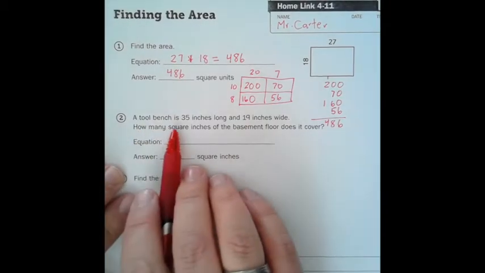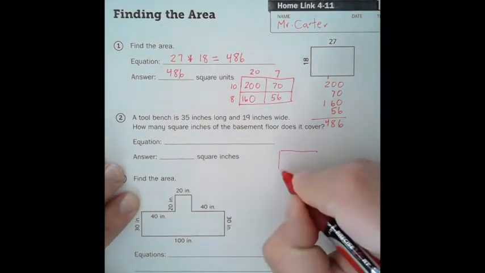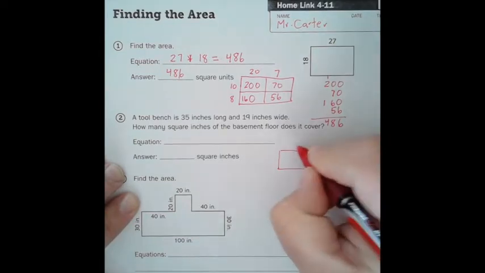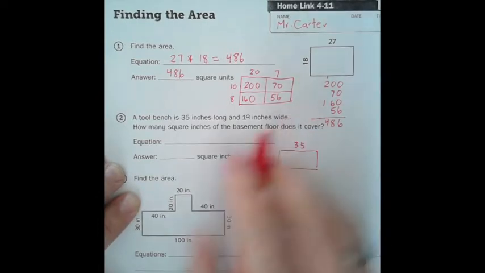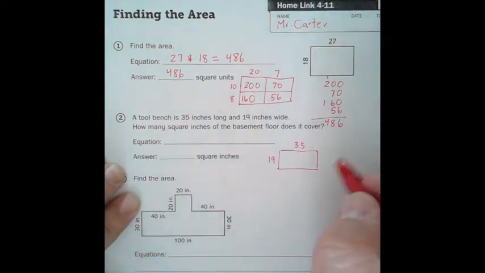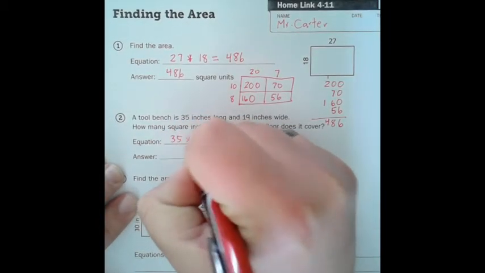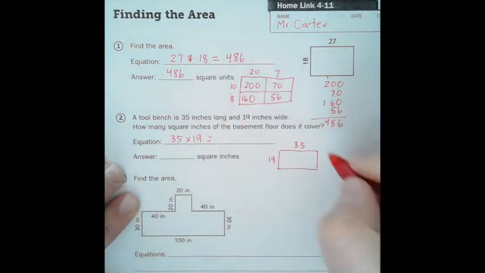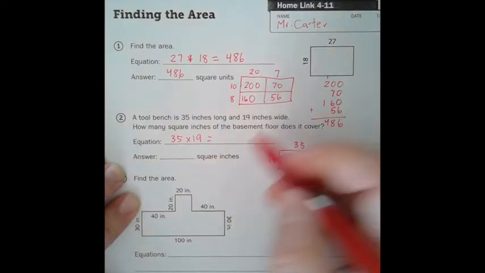A tool bench here is 35 inches long. If I draw a picture of what that tool bench would look like, it's 35 inches long and 19 inches wide. How many square inches of the basement floor does it cover? Well, our equation again is length times width, so that would be 35 times 19 equals, so I'm going to have you go ahead and figure that out. You can use partitioned rectangles, partial products, which is what this is here, to find your answer.